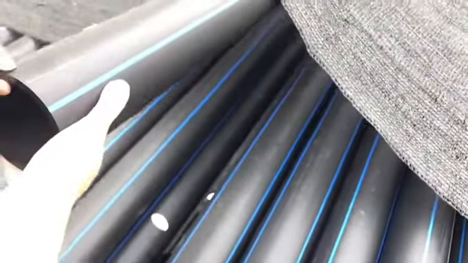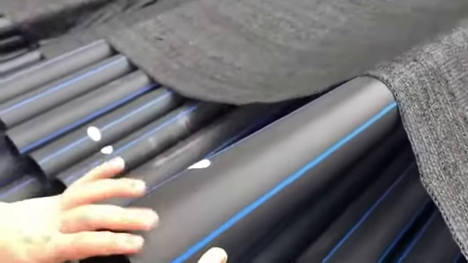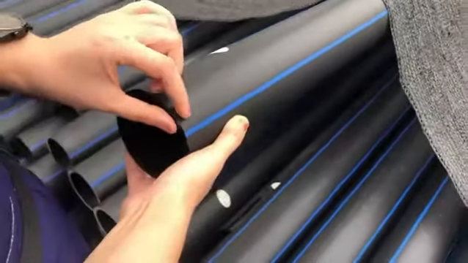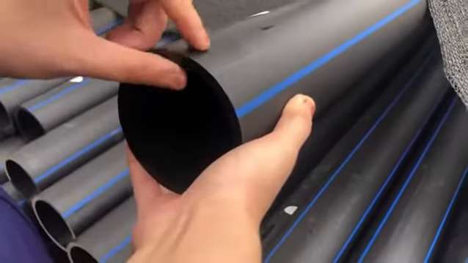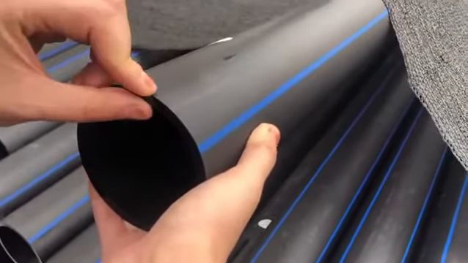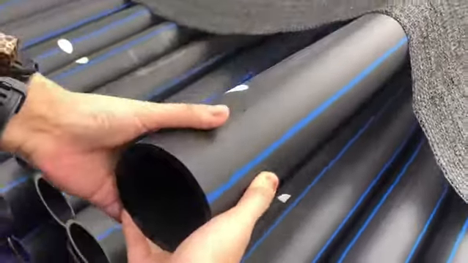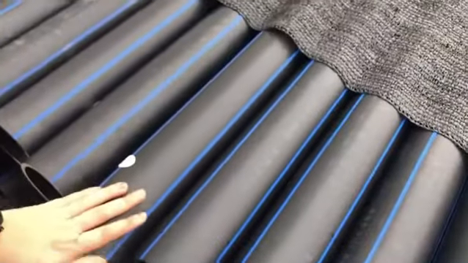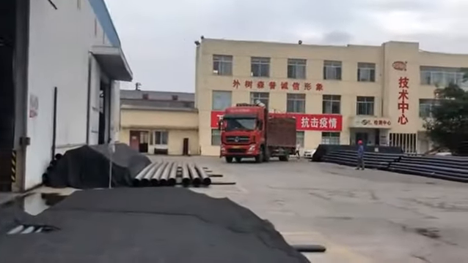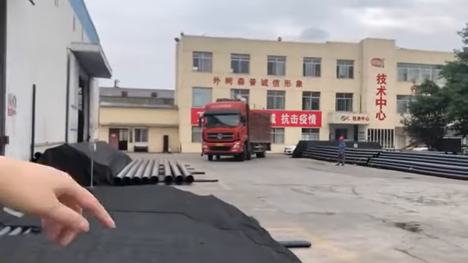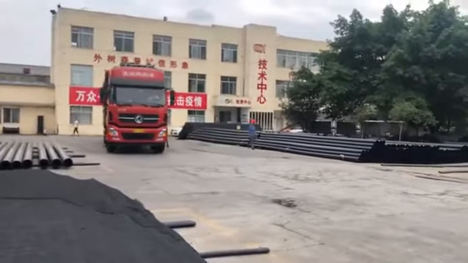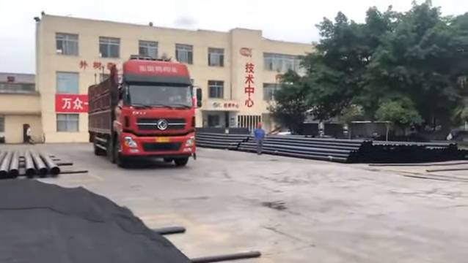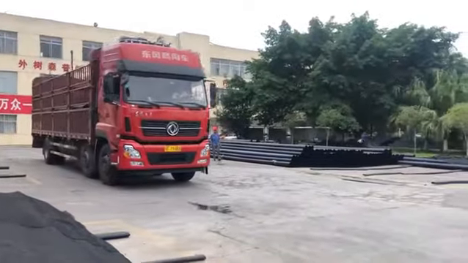But because the diameter is small, the thickness of the pipes is thin compared with the larger diameter. So we put it here, and then here we can see the truck is coming. The workers will use the forklift to put the pipes on the truck and then transfer them to our customers' site.